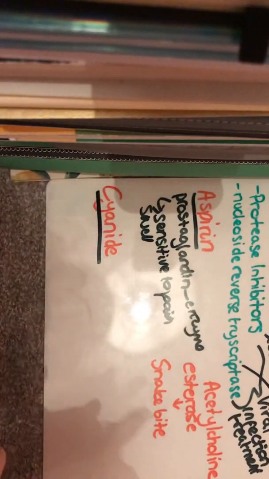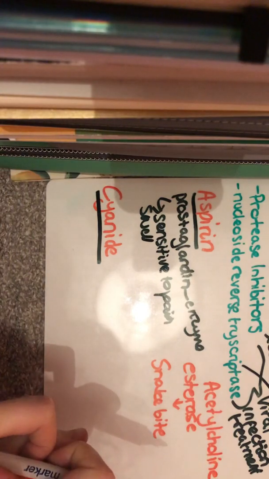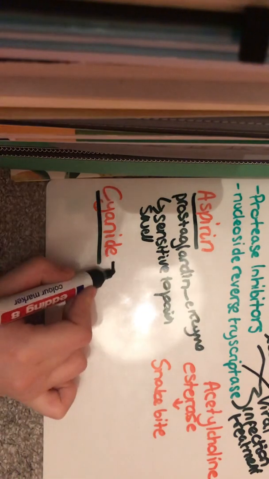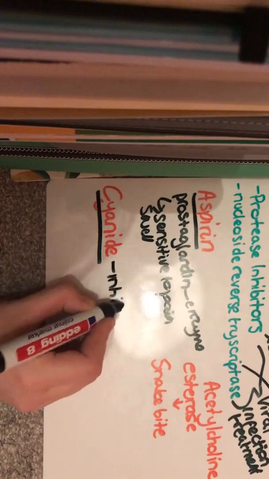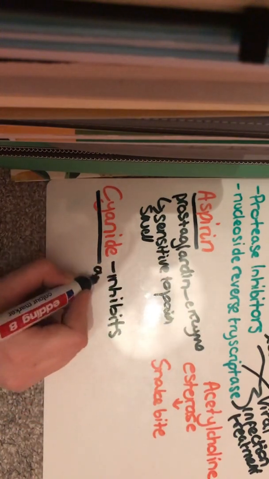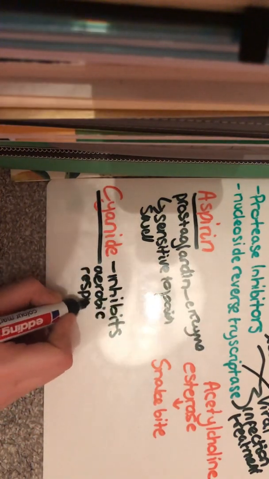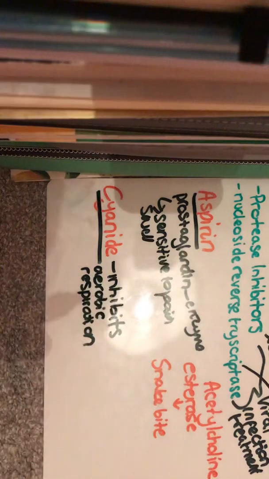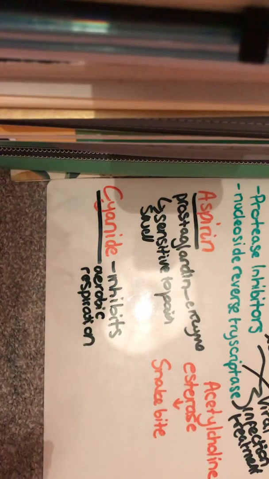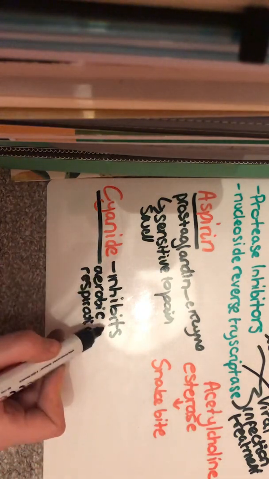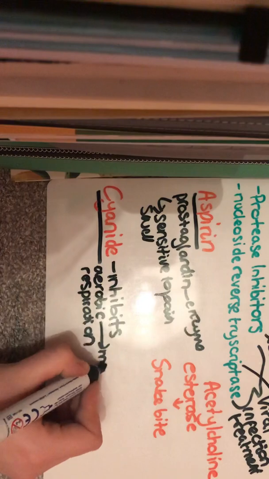If we're looking at poison here, we've got cyanide, and the process that it inhibits is aerobic respiration. The enzyme is inhibited in the mitochondria, which makes sense because that's where aerobic respiration happens.